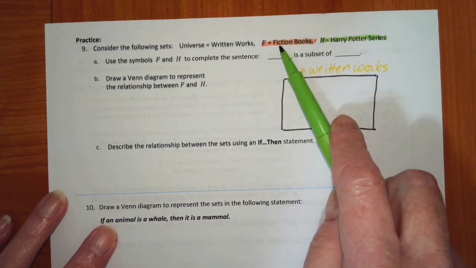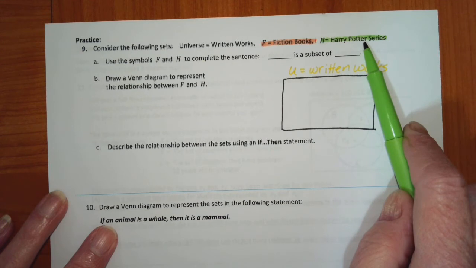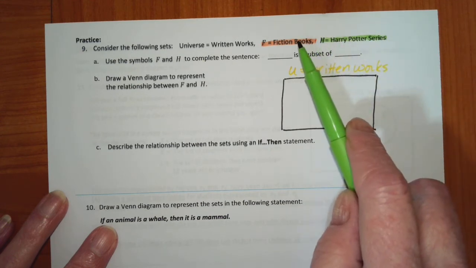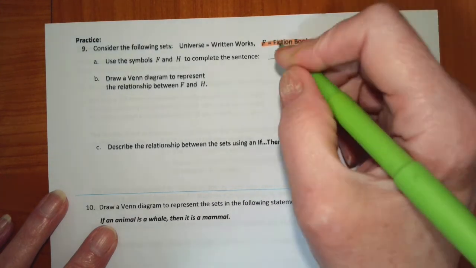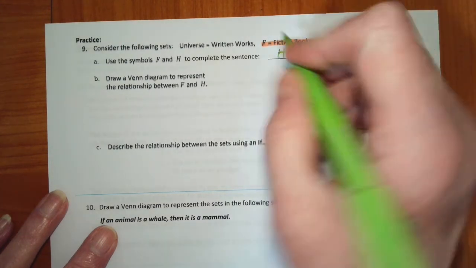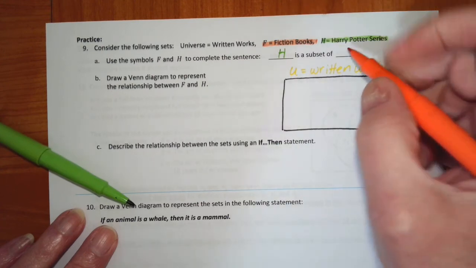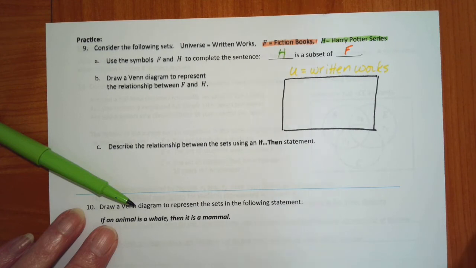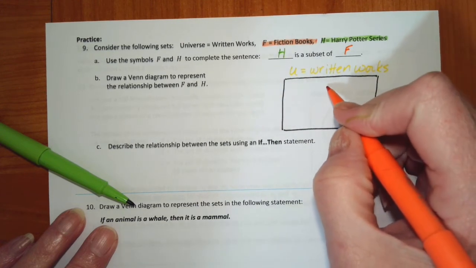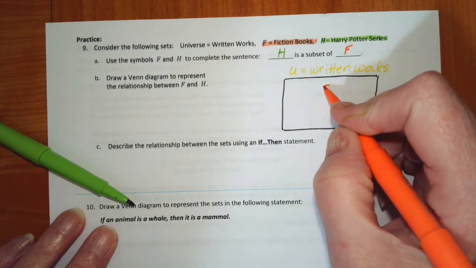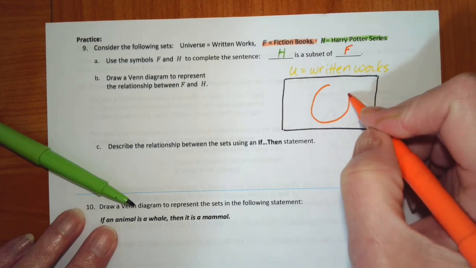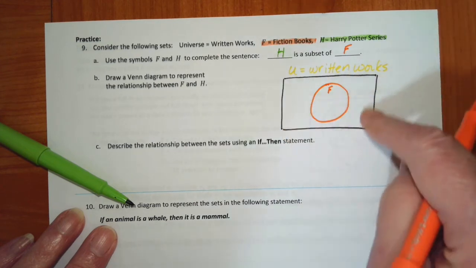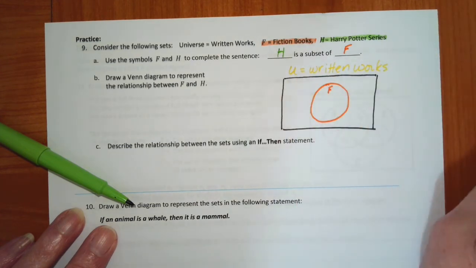Well, all fiction books are not Harry Potter in the Harry Potter series, but all Harry Potter books are fiction. So we can say that H is a subset of F, which tells us how we can draw our circles. So we know that our larger circle is F, our fiction works. Outside here would be nonfiction, magazines, whatever.